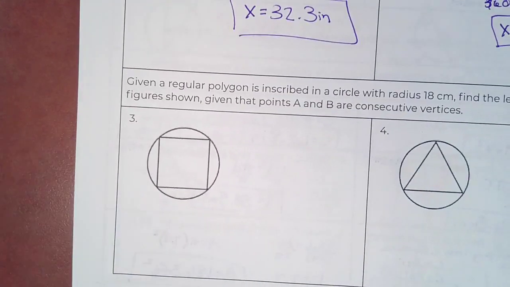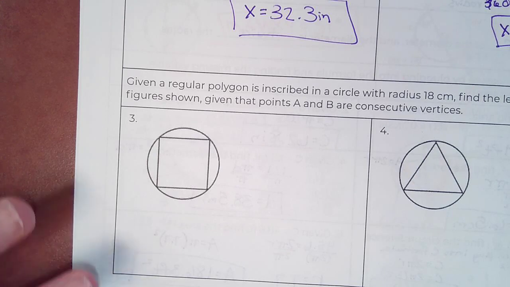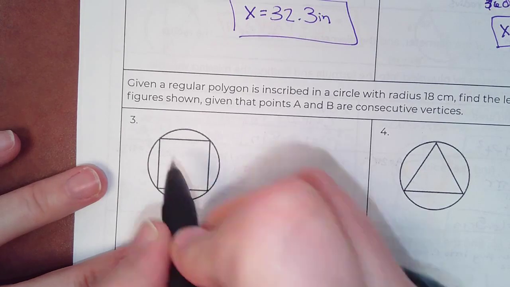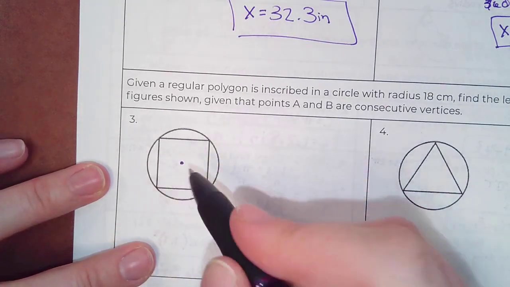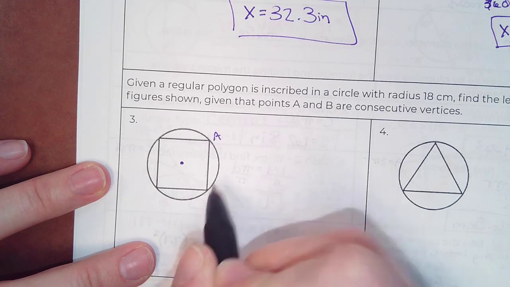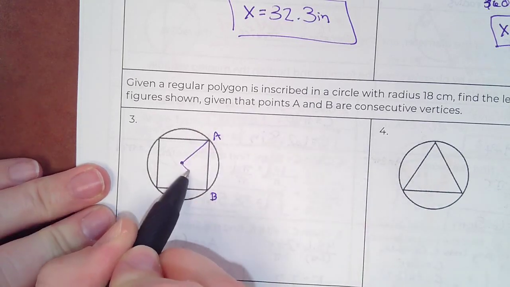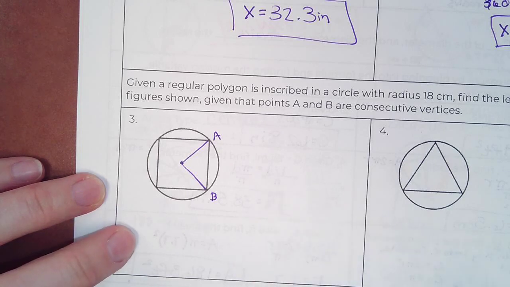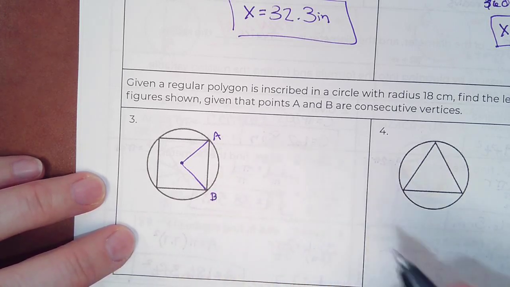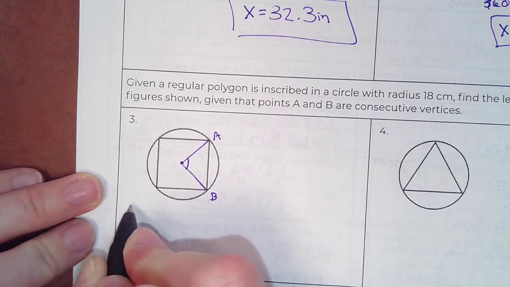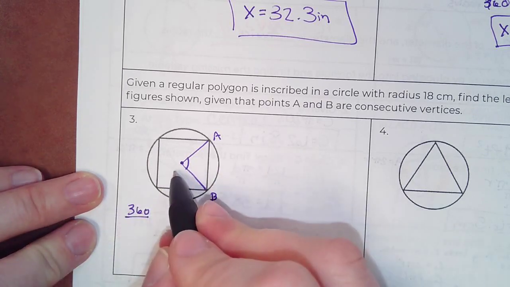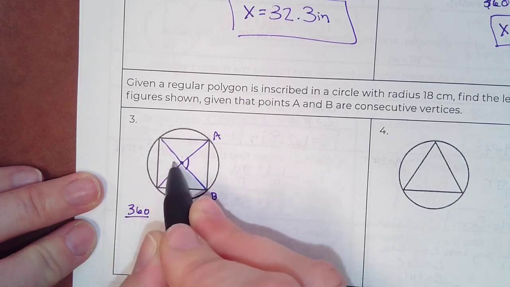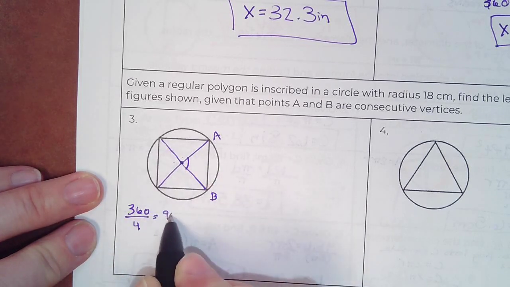Okay, next section here, it says given a regular polygon is inscribed in a circle with a radius of 18. Find the length of AB in the figure shown, given that points A and B are consecutive vertices. So these are going to be consistent through all of these. We have a square this time. So if this is A and this is B, we're going to create a sector here. What we are tasked with doing first is figuring out what this angle measure is. So 360 divided by, if I cut all of these into triangles, I would be dividing by 4. And I get 90 degrees.